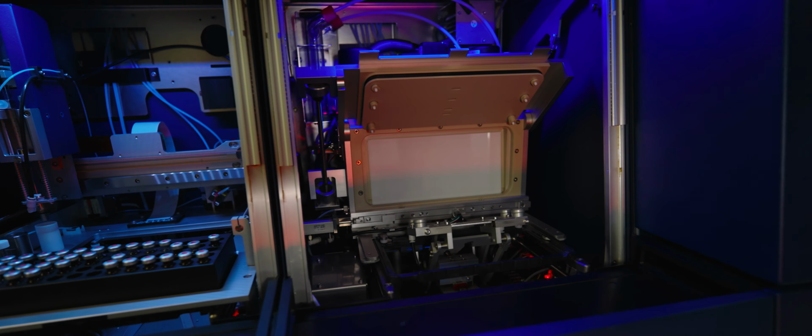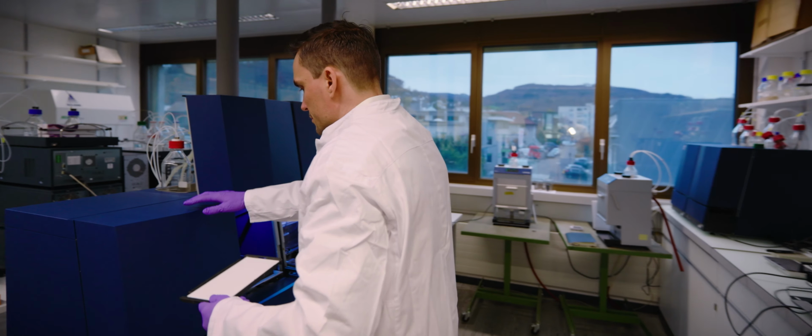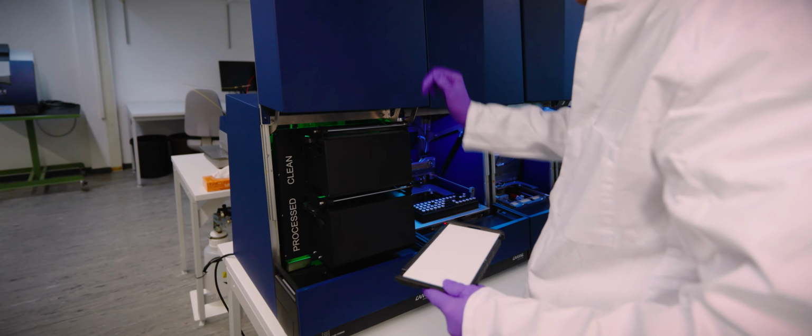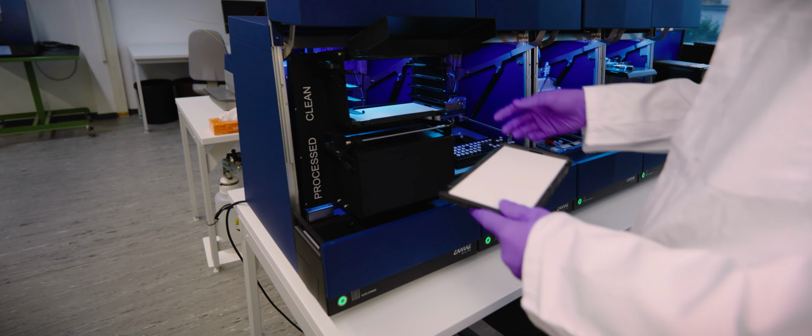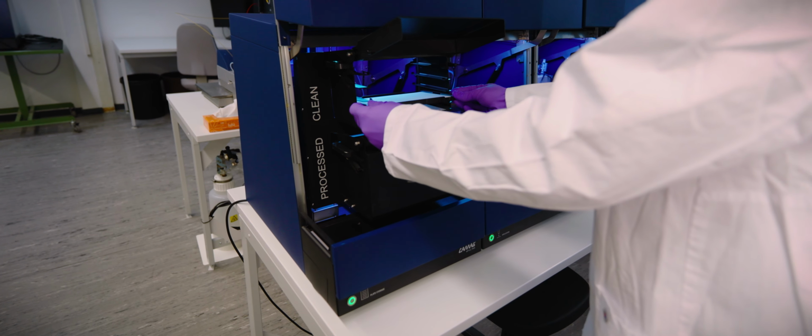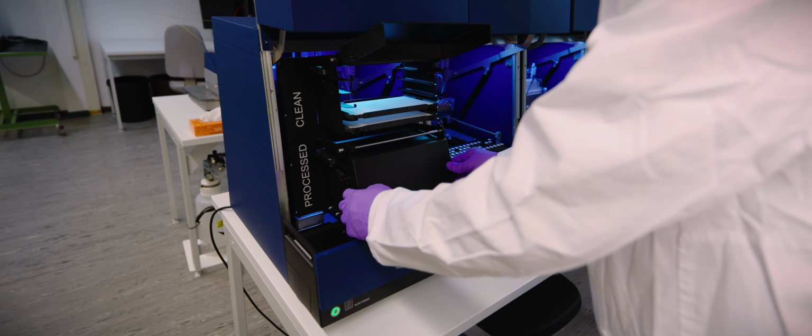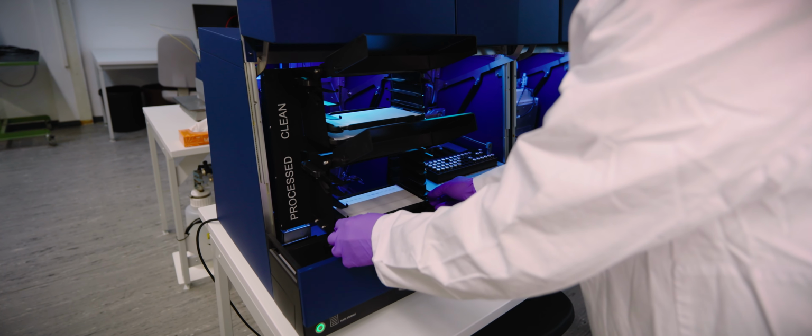With the HPTLC Pro system, Camag has now developed modules that perform the various steps automatically. This means that from the application of the substances to development, i.e. separation, and derivatization, a user can carry out multiple analyses fully automatically, overnight or over the weekend.